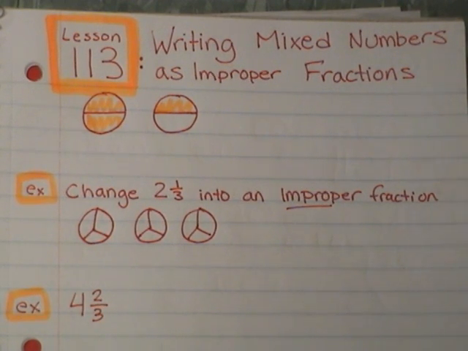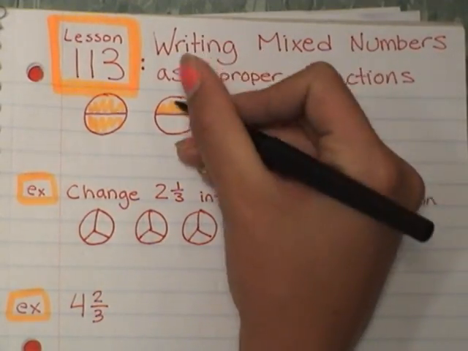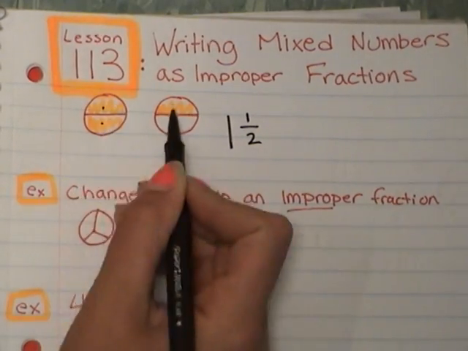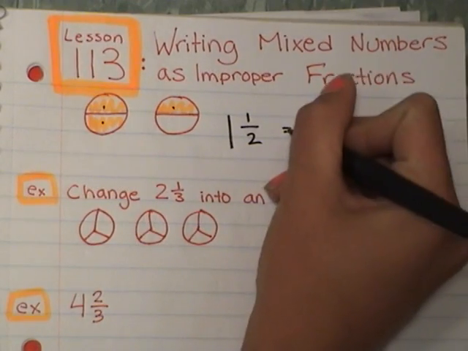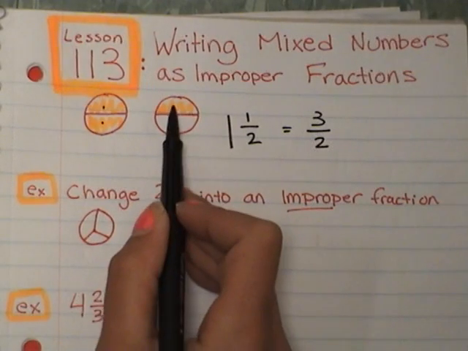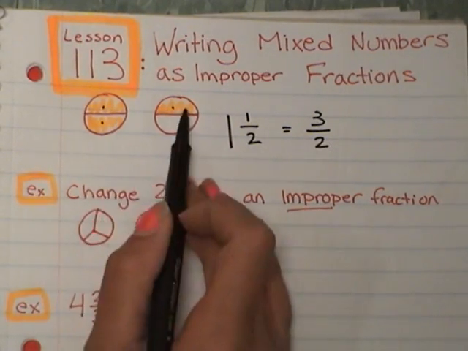Okay, so the picture I have up top first shows 1.5 shaded circles. How many half circles are shaded? Right now I have one whole and then 1 out of 2, and I want to know how many half pieces are shaded. And I have 1, 2, 3. So this is also equal to 3 over 2, because my bottom number tells me how many pieces my shape is out of, and my top number tells me how many pieces I have.